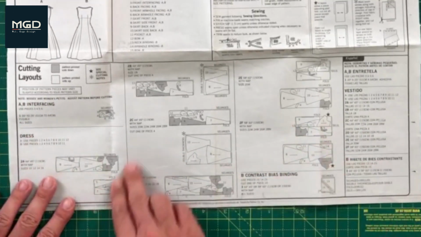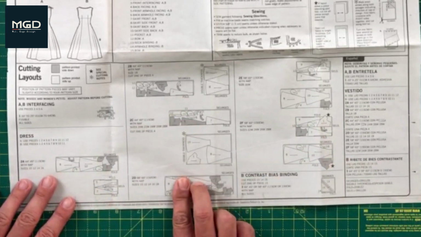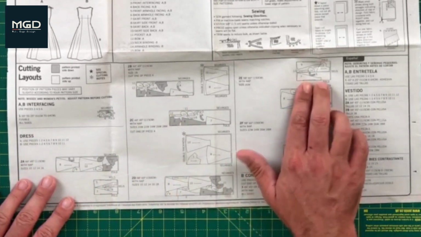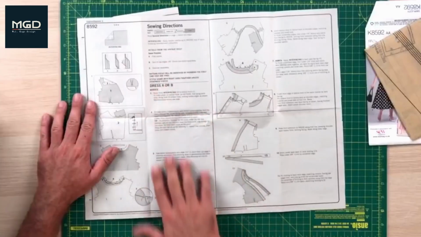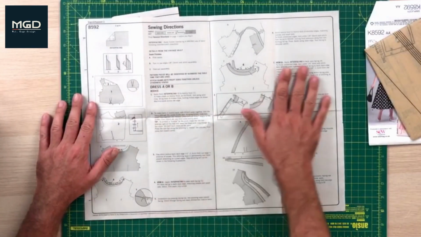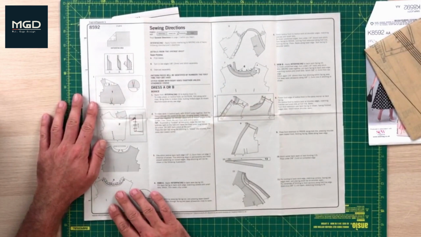So take care when you place your pattern pieces onto your fabric. Make sure you're following the instructions. And then of course you have the instructions to tell you what you're doing. A step-by-step guide, and diagrams to help you as well.